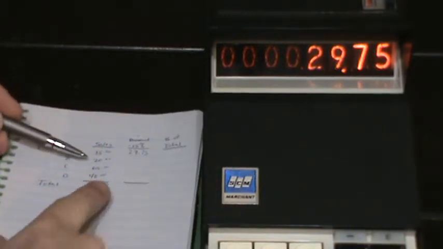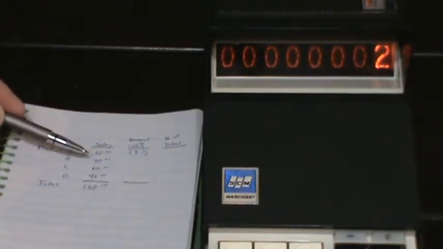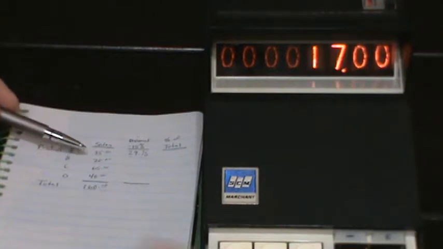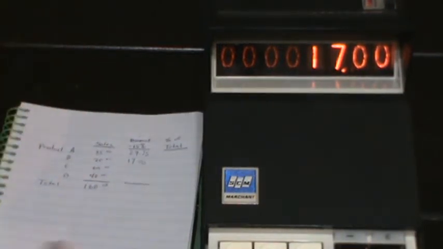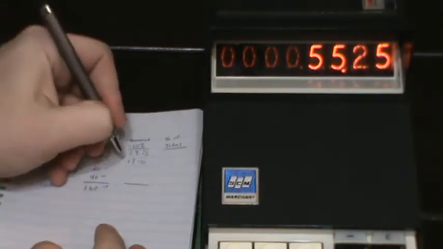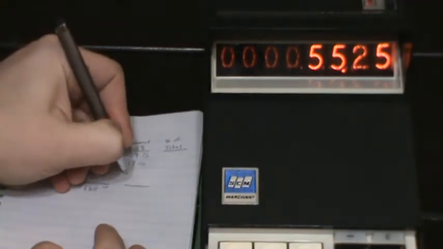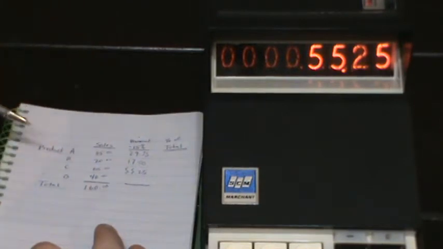So let's do the second product. I'll just hit 20. Now it remembers to multiply it by 85%. So 20 times 85% equals 17. And I'll hit plus. So now that's added to the memory. Same process, 65 times the 85%, so 55.25.